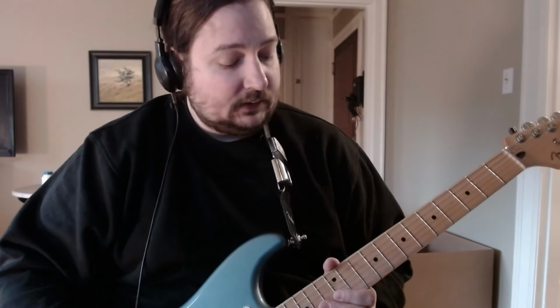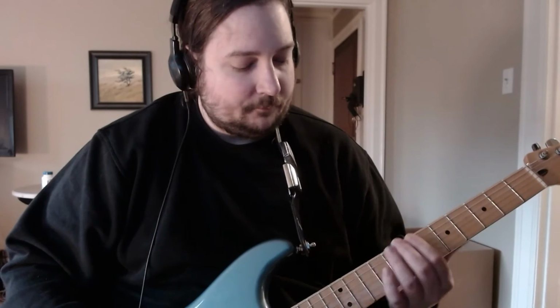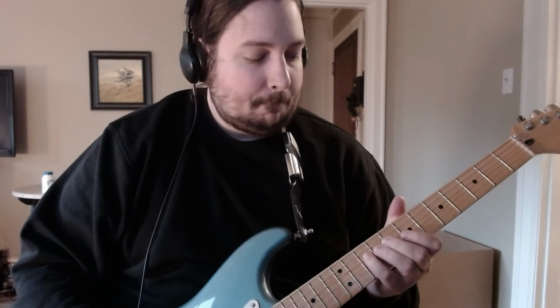Now this also applies to minor keys. If you're unaware, for every major key there's a relative minor. All that means is it's the minor key, but all the notes are the same. Let's stay in C because that's where I'm at. That's a C major scale.